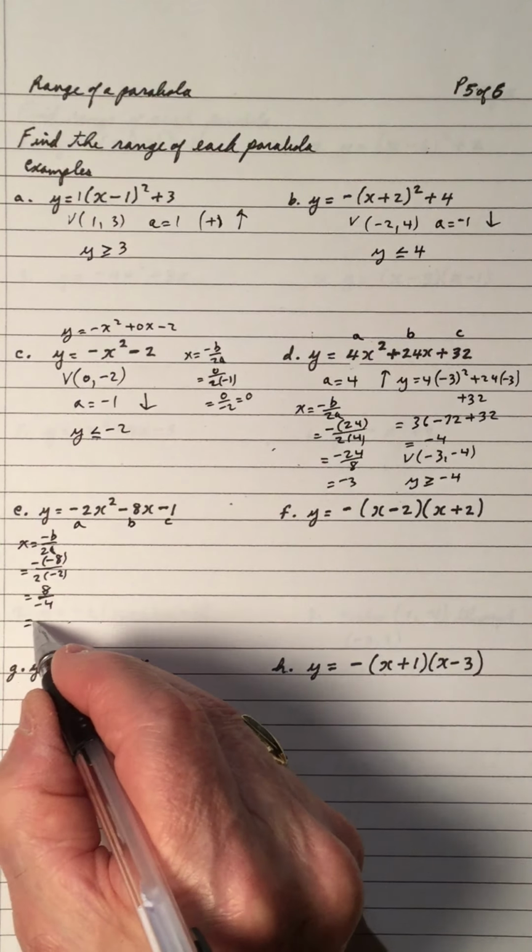So I square first. That's a 4. So negative 2 times 4 is negative 8. Negative 8 times negative 2 is plus 16, minus 1. 8 minus 1 is 7. So the vertex is negative 2, 7. And A is negative 2. A is negative. That means the parabola opens down. So y is less than or equal to the y value of the vertex, which is 7. That's the range. And notice I got variations here. You can't make everything in vertex form all the time, so we got to do some work. We got to know what we're doing.